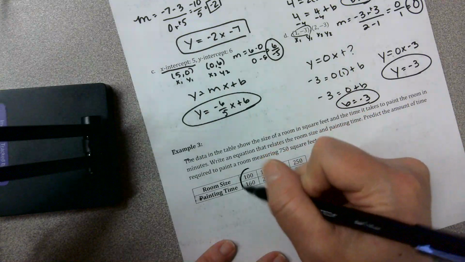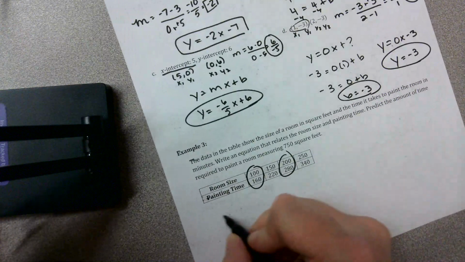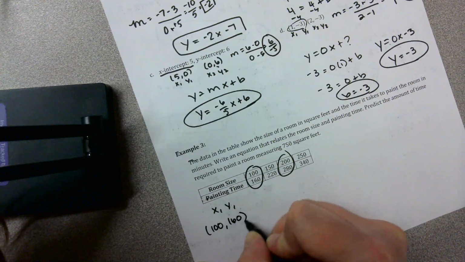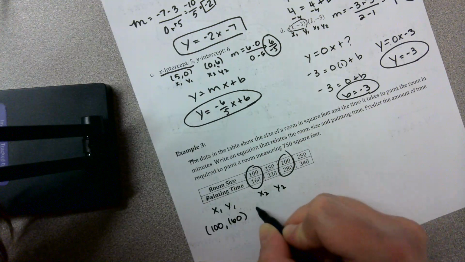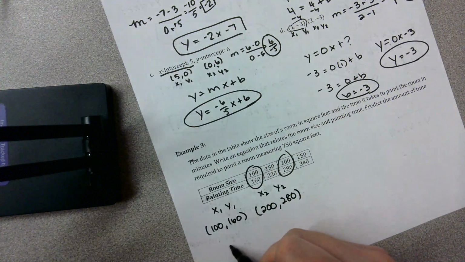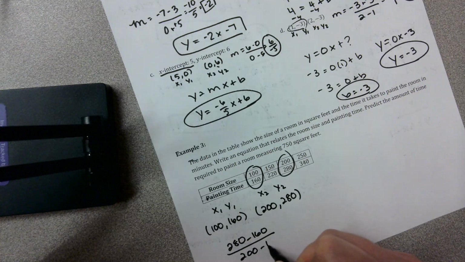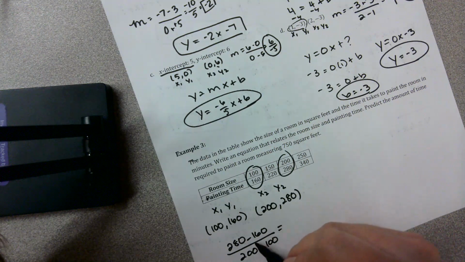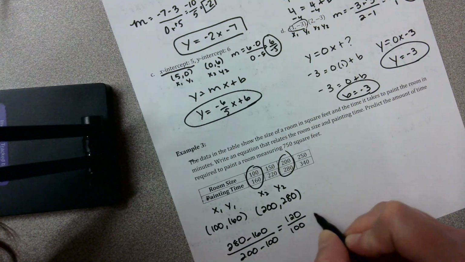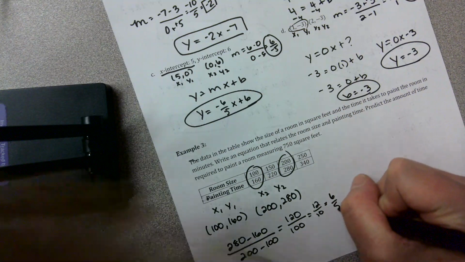So all we have to do is pick 2 sets of points. We could pick this one, and sure, we could pick this one. I don't care. So x1, y1 is 100 and 160. x2, y2, 200 and 280. Okay, so it's going to be 280 minus 160 over 200 minus 100. This is how we're going to find our slope. So 120 over 100, which is going to reduce down to 12 over 10, which is 6 over 5.